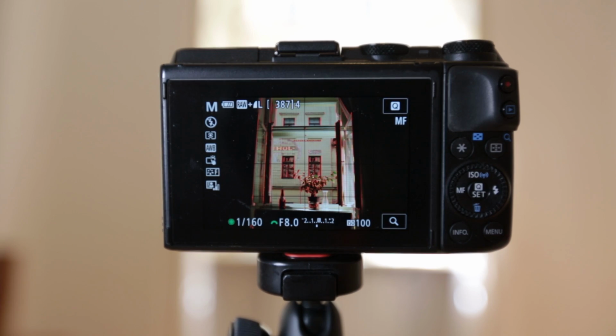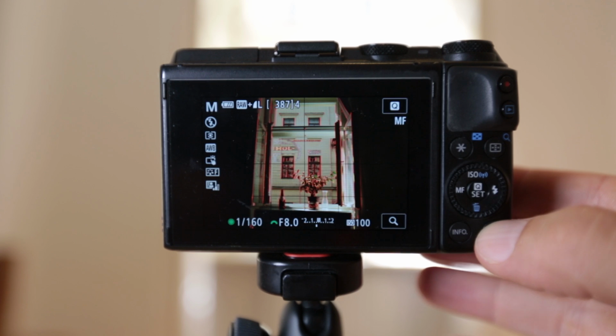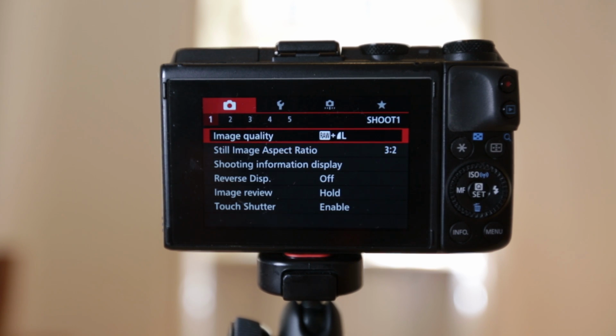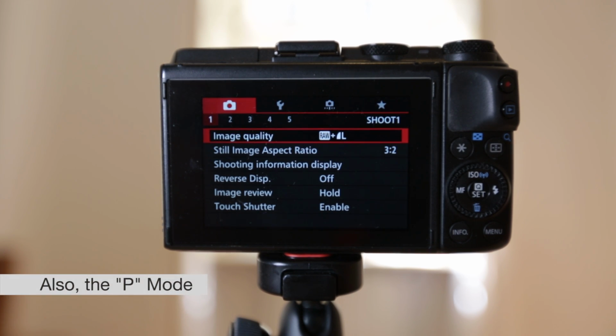Yay. Okay, let's get into the menus of the EOS M3. At the moment it's in manual mode, but if I hit the menu button, it'll go into the menu, oddly enough. This is the very first tab, the shoot tab, and the first one of the shoot menus. It says Shoot 1 over to the right. You see that there are 5 sections in the manual mode. This is true for the custom mode, the manual mode, the aperture priority mode, and the shutter priority mode. So I'll be covering all of those together.